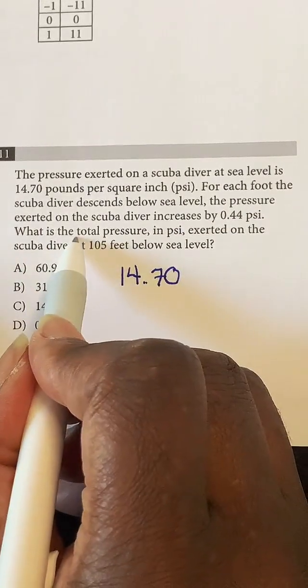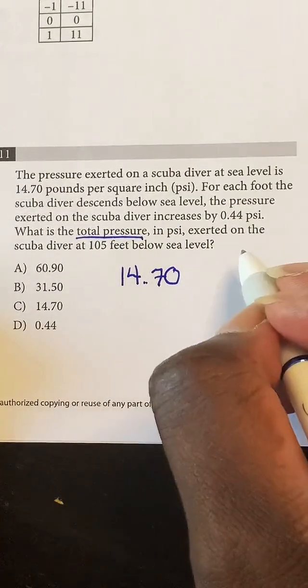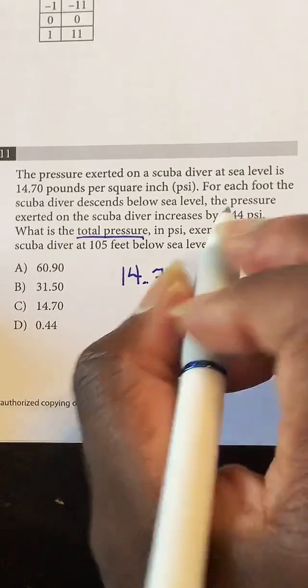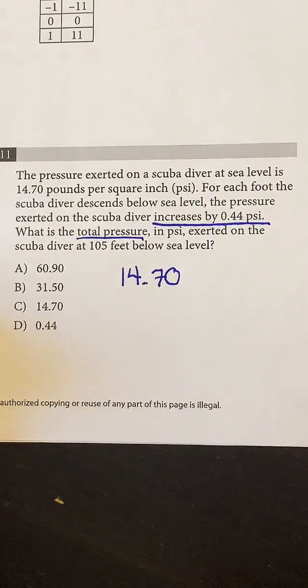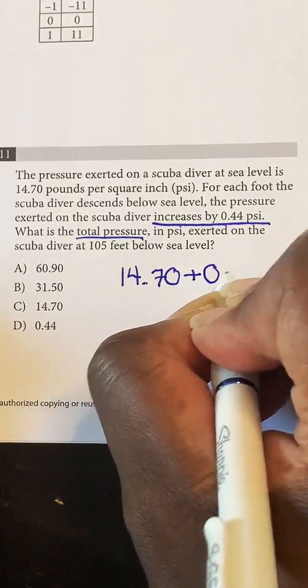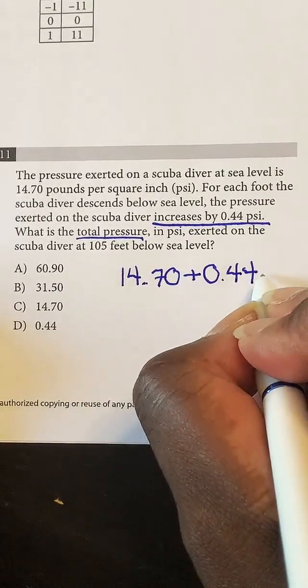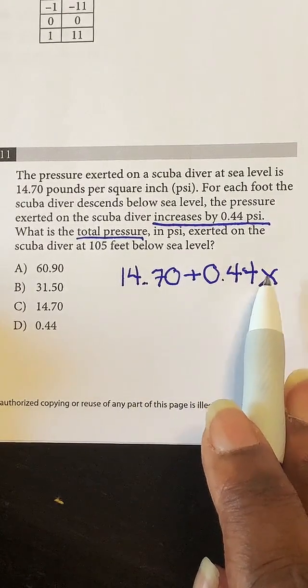And they want to know the total pressure because it's almost like we start off with the 14.70 and it increased by 0.44 PSI. So I'm adding my 0.44, okay, with my unknown, because I don't know how many feet.